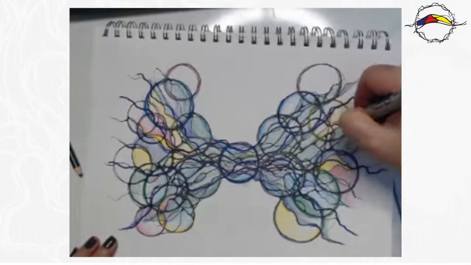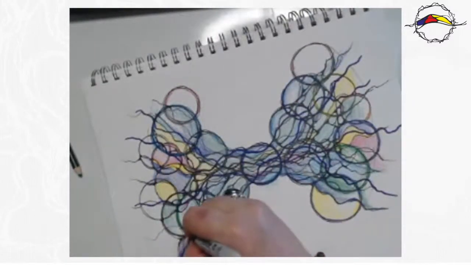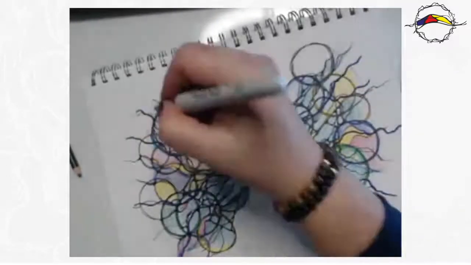Okay. And of course, you need to round them. You know, with filled lines, we don't round them 100%. We round them where it makes sense to us.